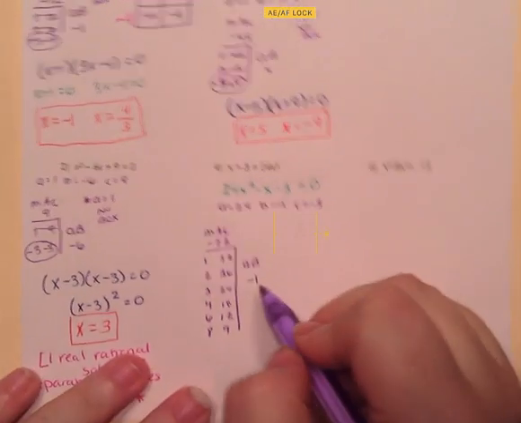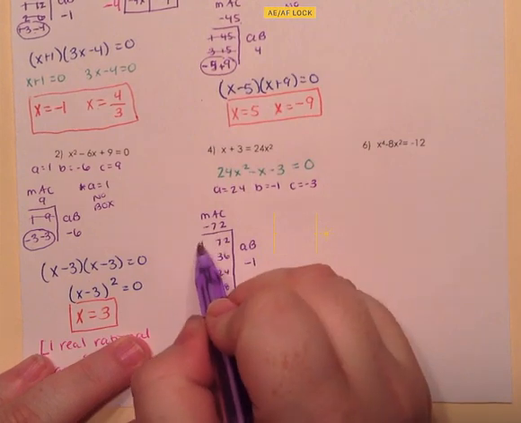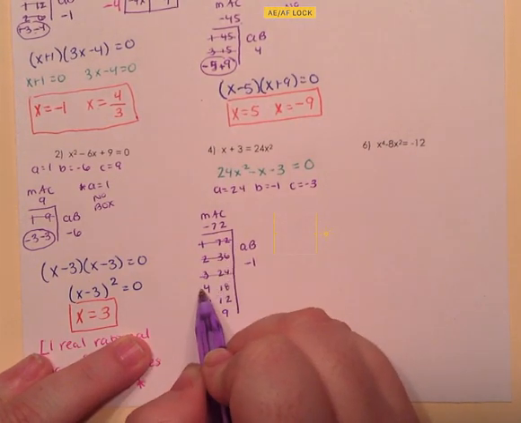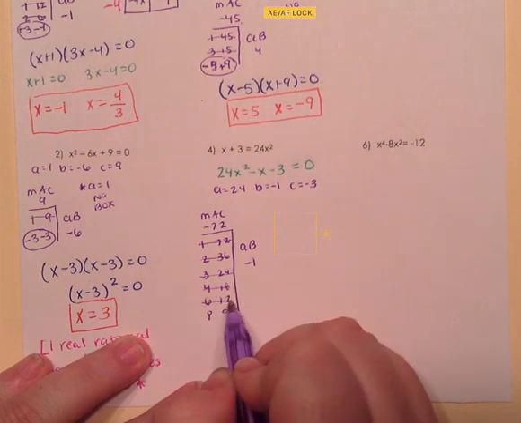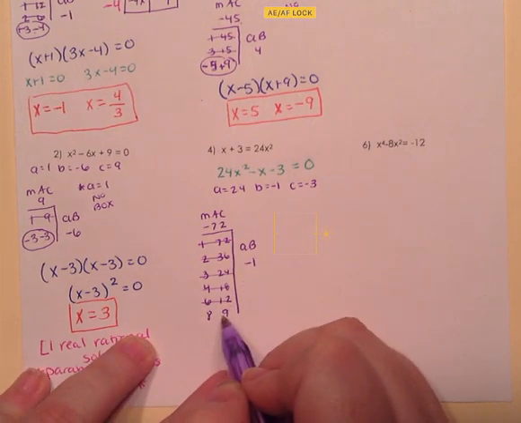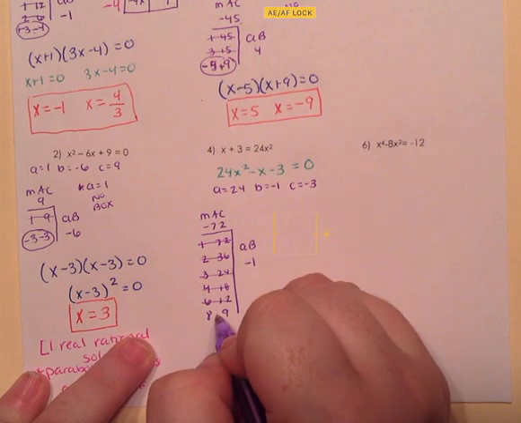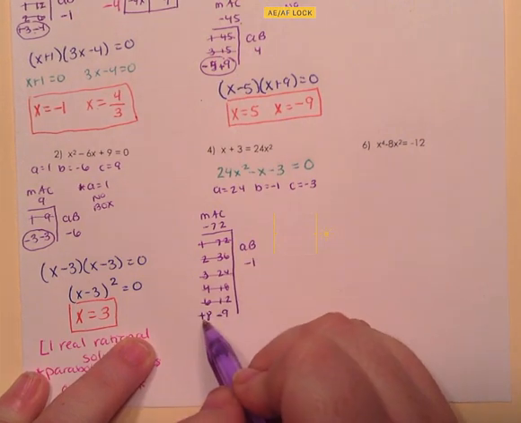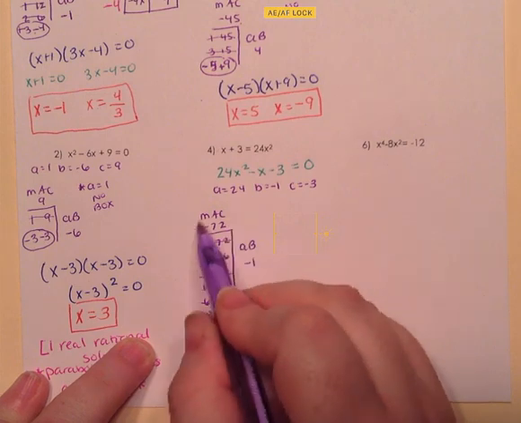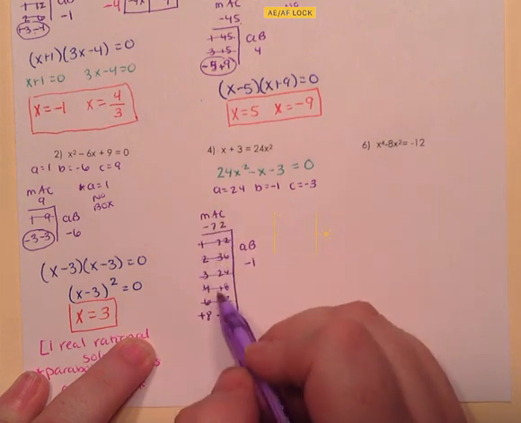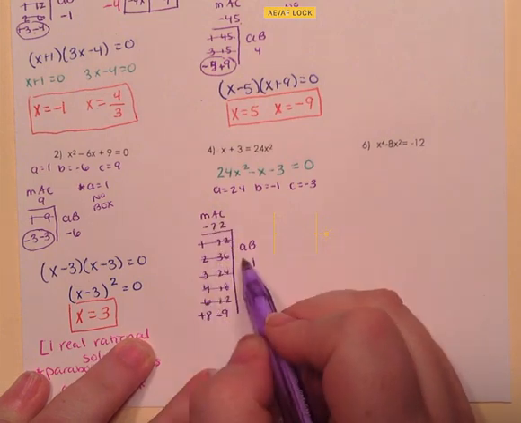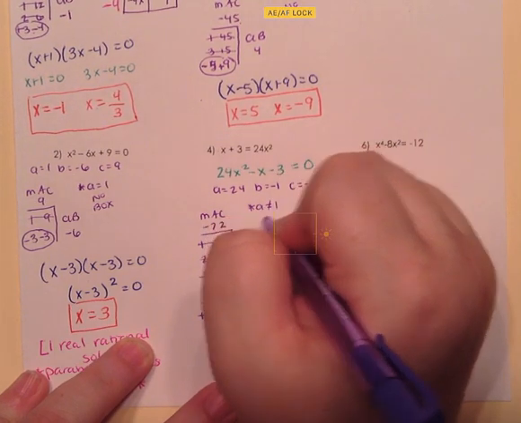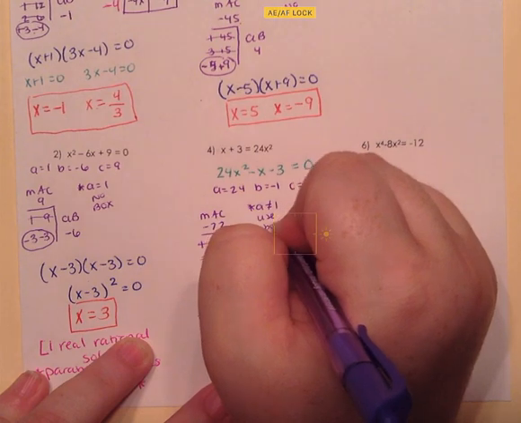We need it to give us a negative 1, so 1 and 72 will not work, 2 and 36 will not, 3 and 24, 4 and 18, and 6 and 12 will not. But 8 and 9 will get you to a negative 1. If we subtract the 9, we have a positive 8. So we have 8 times negative 9 does give us a negative 72, and it will add to a negative 1. So our note is A does not equal 1, so we have to use the box.